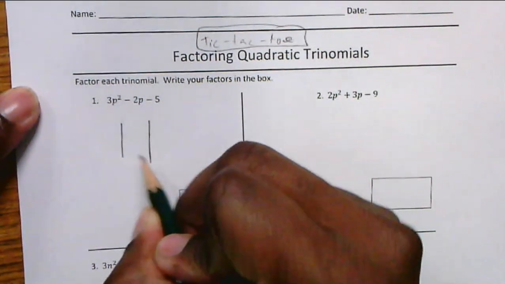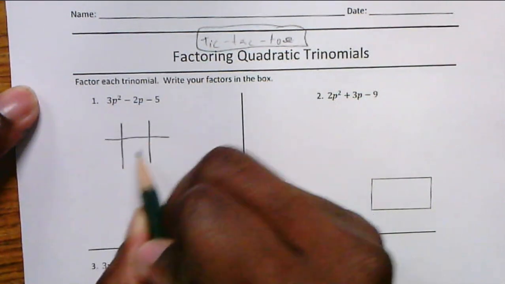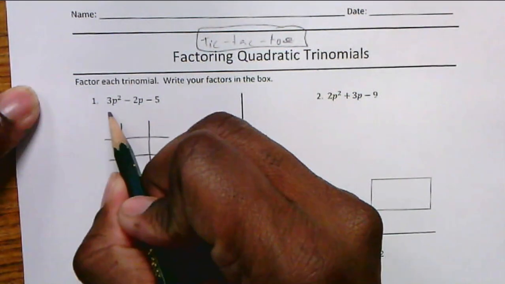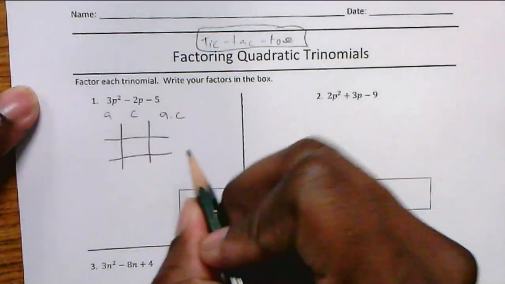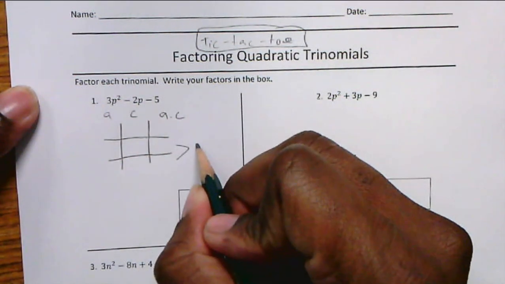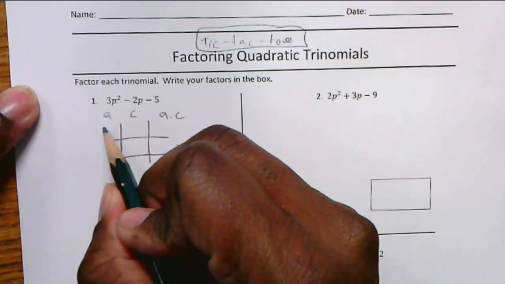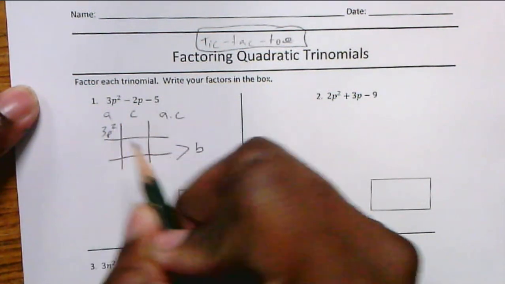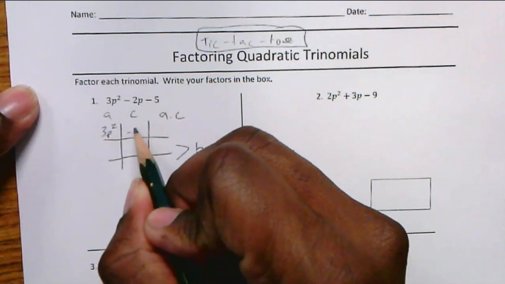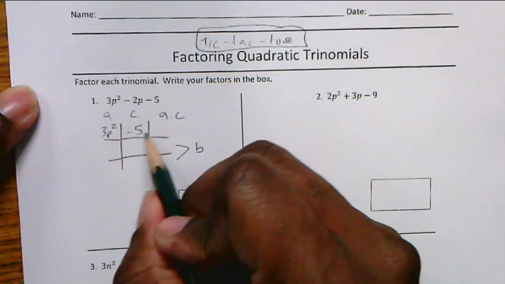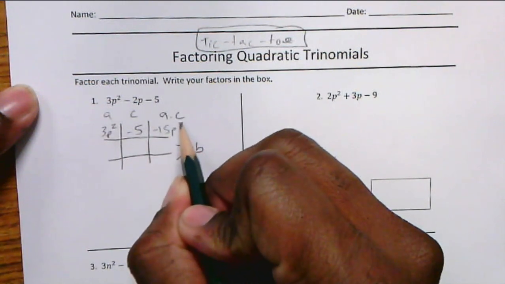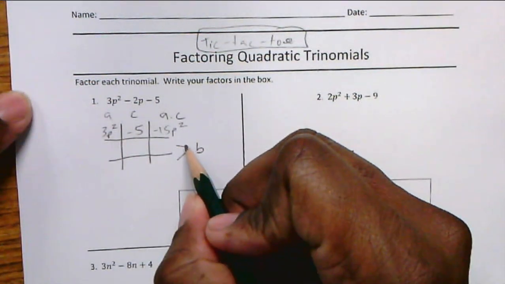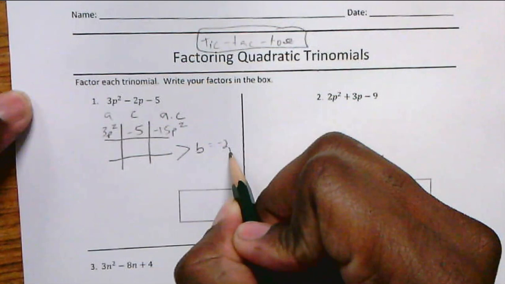You come up with a little Tic Tac Toe board, and you start off with the A value here and the C value there, and this is A times C. These two numbers will add up to be the B value. So A in this problem is 3p squared. The C value is -5. And the product of A times C is -15p squared. So the B value is -2p.